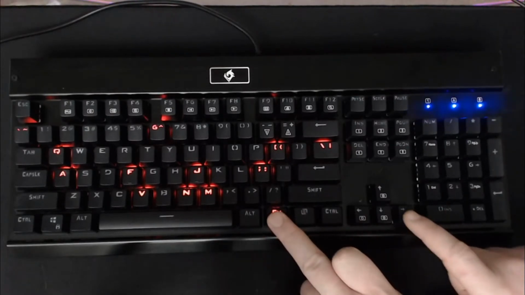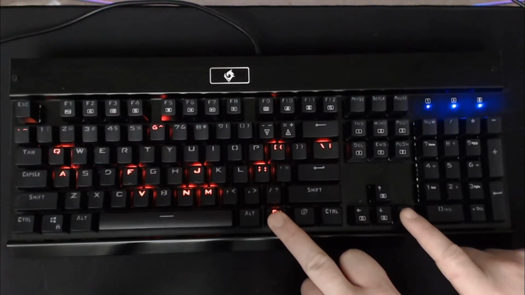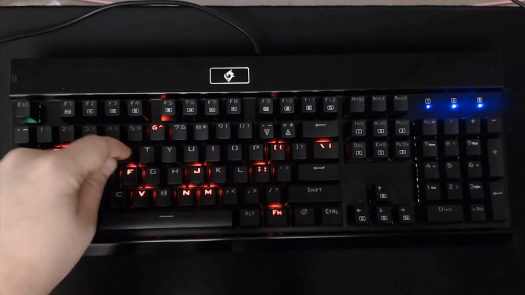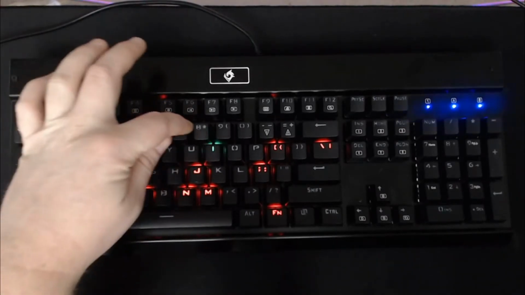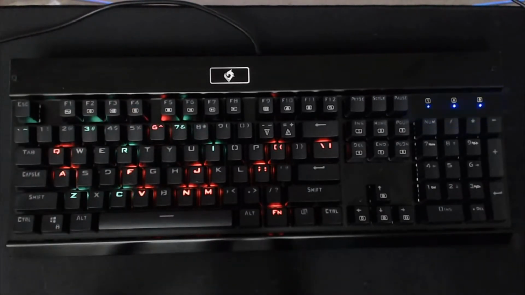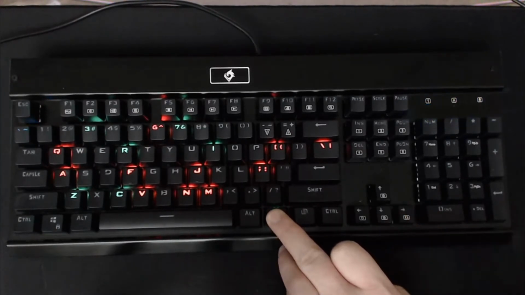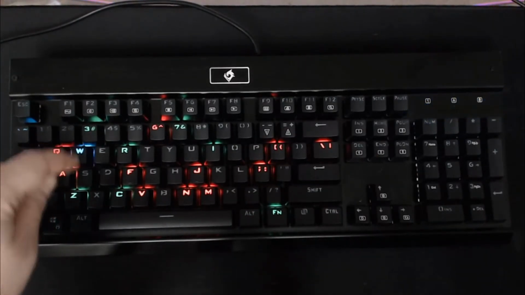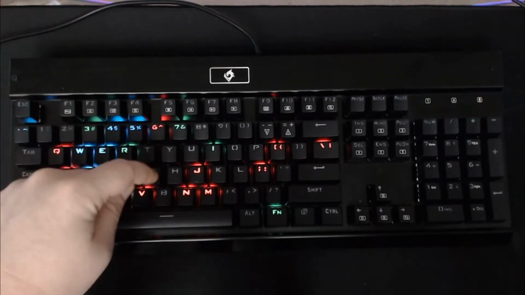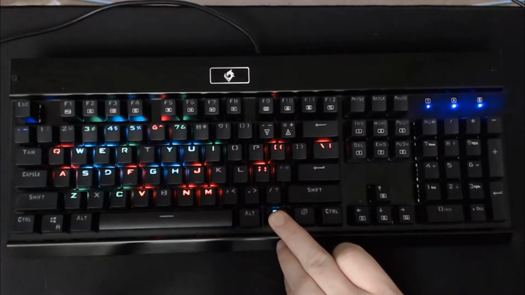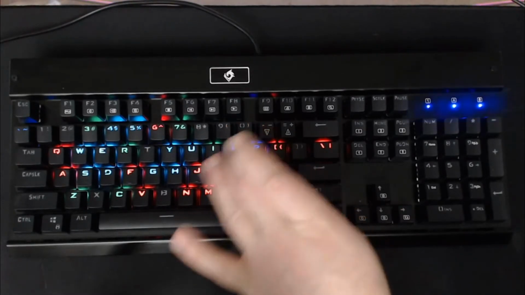If you hold function, you then change the key color. So let's go with a contrasting color. There we got green. Now we can press any of these other keys that we want, and they're lit up with green. And then we can go over here, change it to blue, and this will allow you to pretty much set up any color scheme that you want.